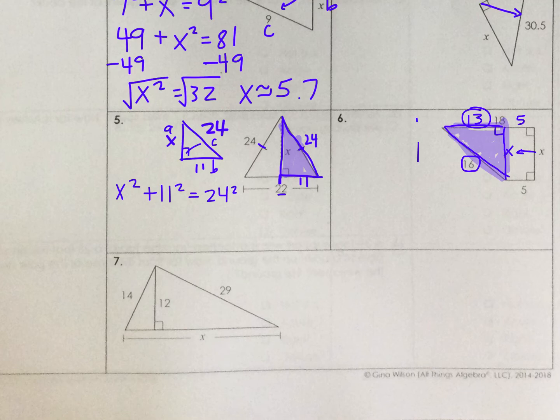Okay, so I'm going to pull that out so we can see it better. I got 13, 16, and x. Well, that's going to be my C. We'll make that A and B. So 13 squared plus x squared equals 16 squared.